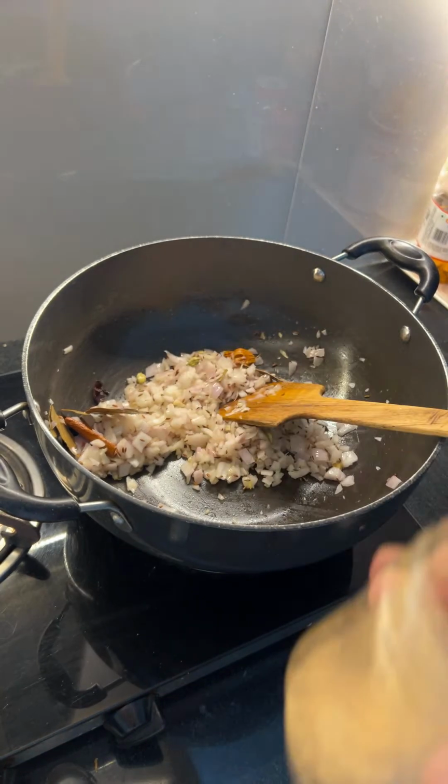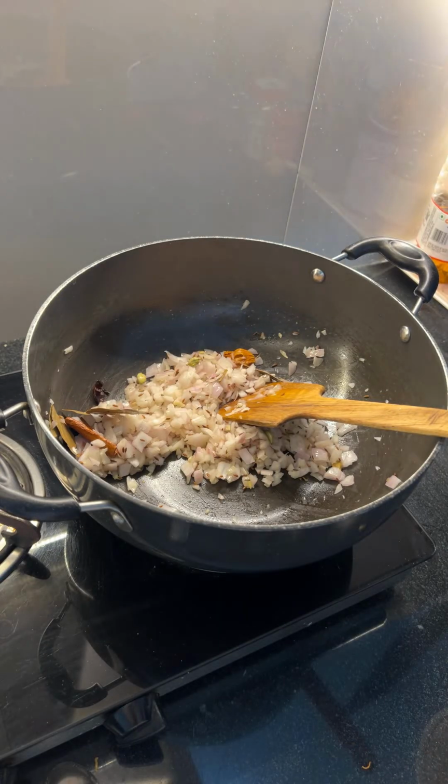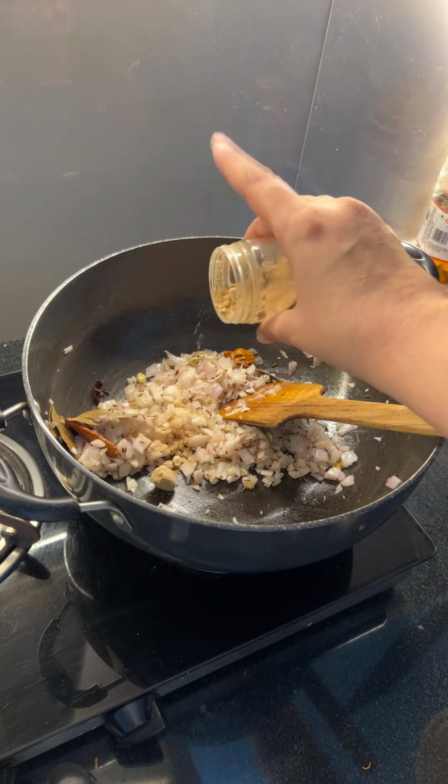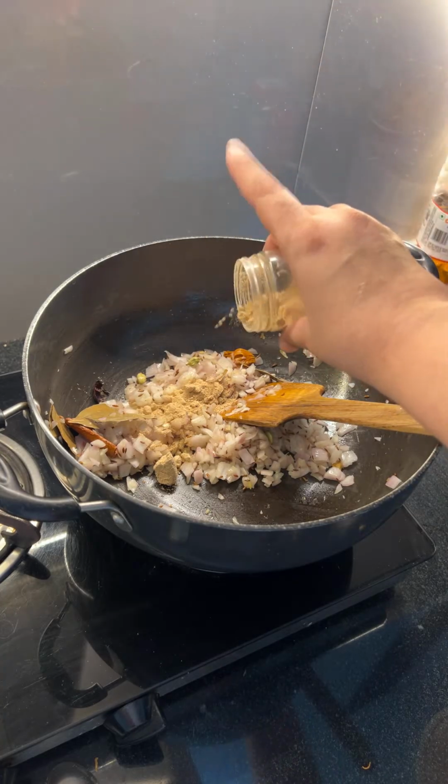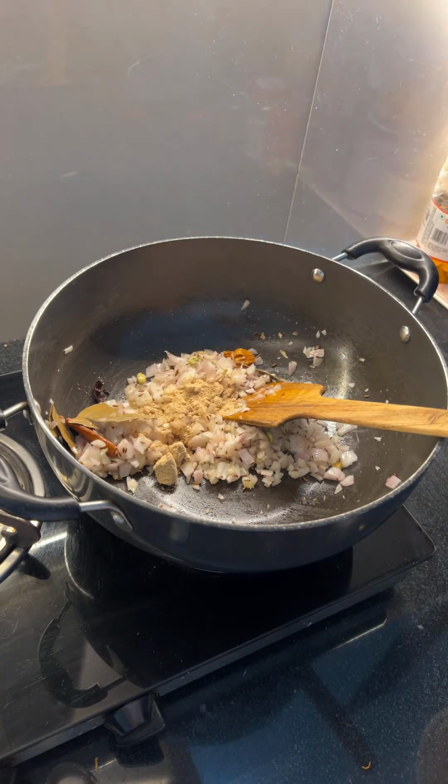Now I'm adding dry mango powder. Now this is again optional because I like the tangy flavor to my curries. So dry mango powder is called amchur. Amchur.